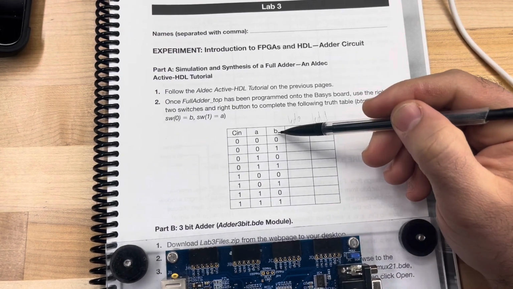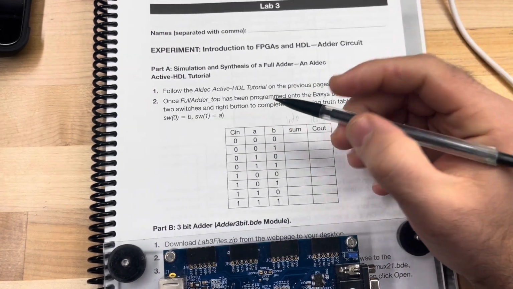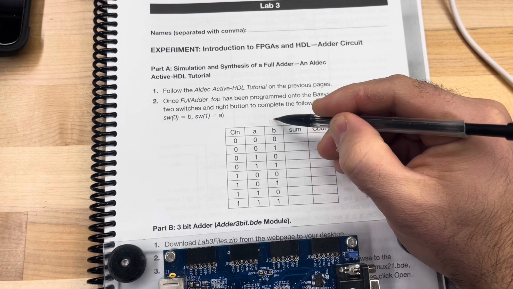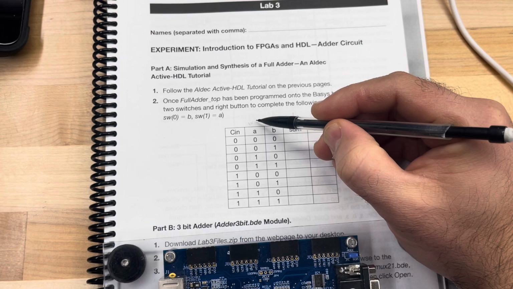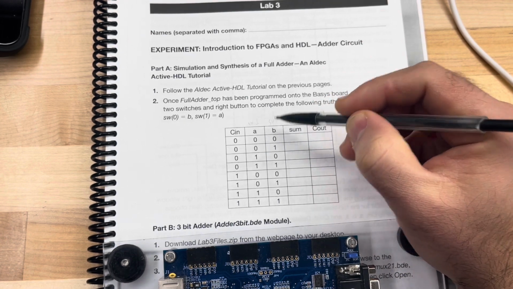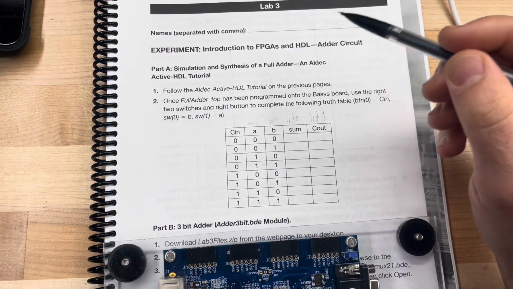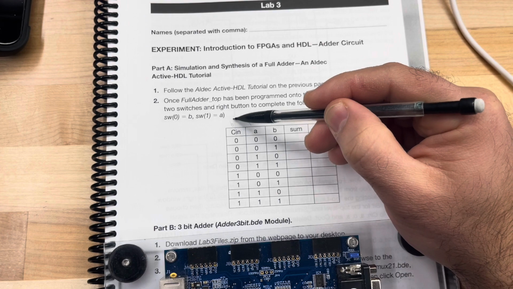Next is B. Look at the top level design and then name it, or you could use the lab manual. And after we complete all of them, we're gonna see how we could use them.